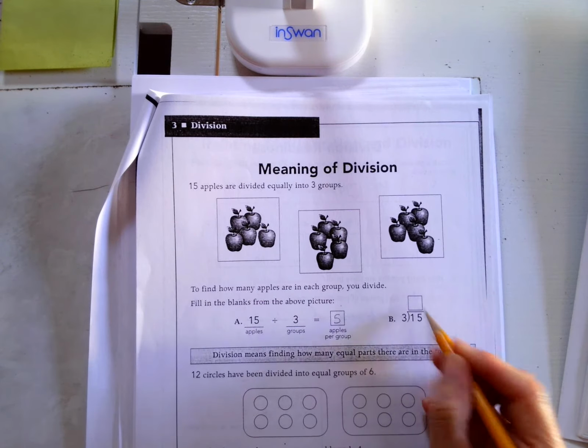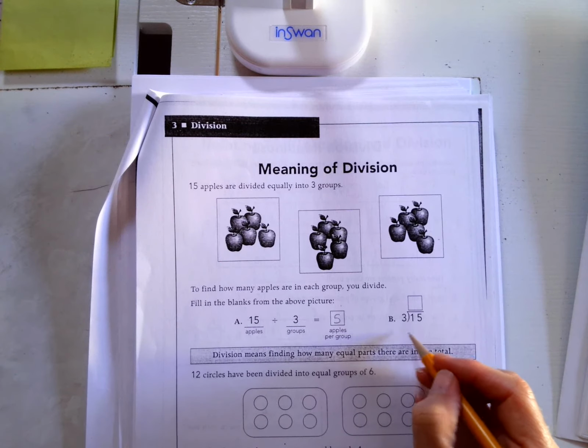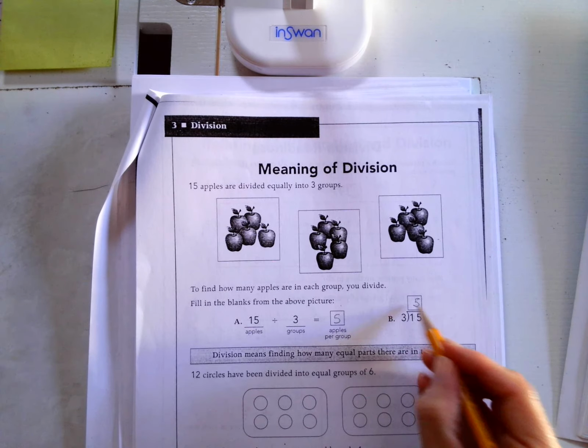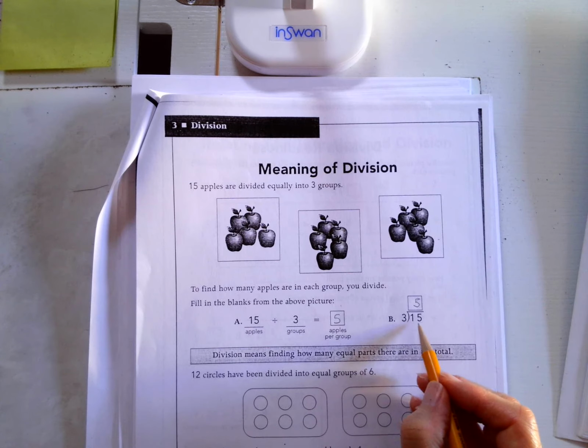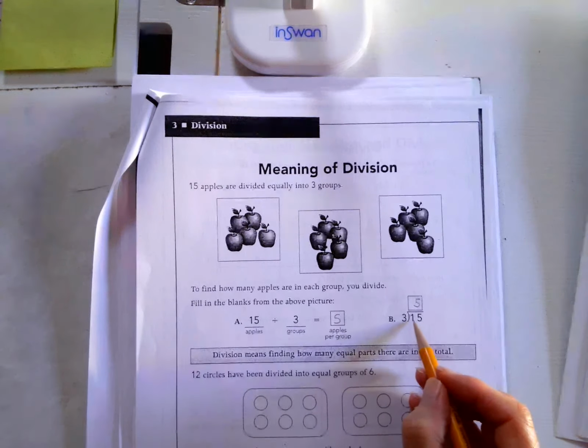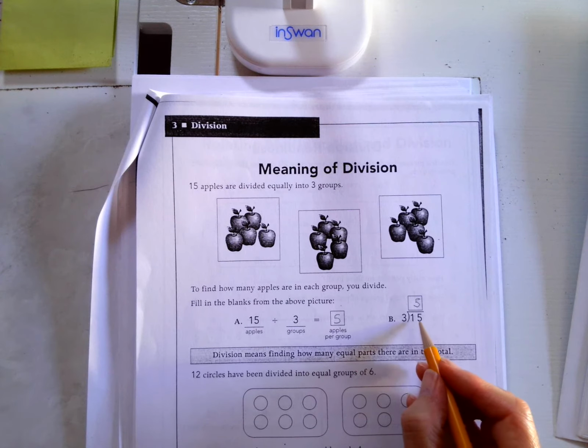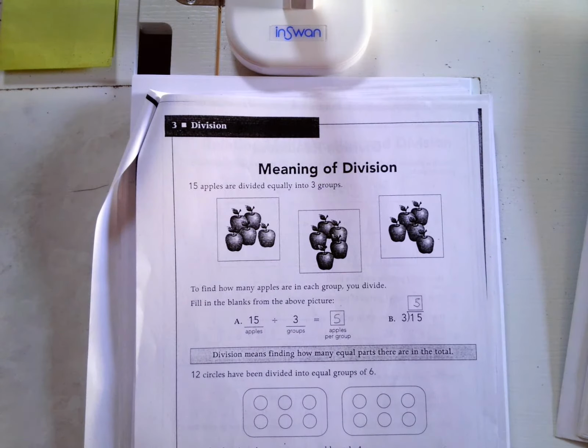Or it can be shown this way. We still say 15 divided by 3 equals 5, but this time the answer goes on the top, and we have to say first what is in this little house or what's in the bank. So it's a little bit different way to say this one, but we still say 15 divided by 3 equals 5.